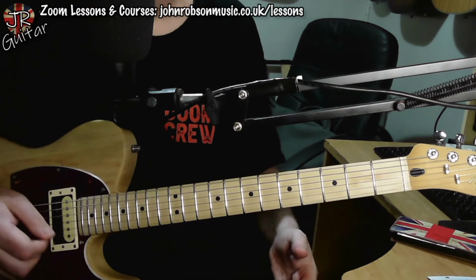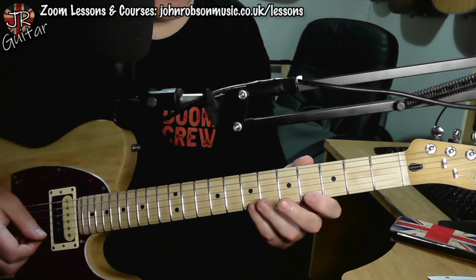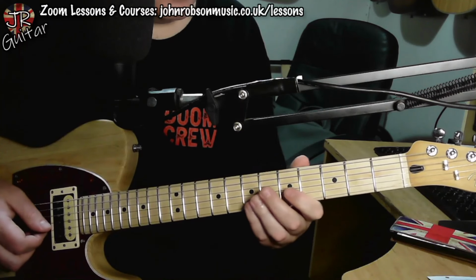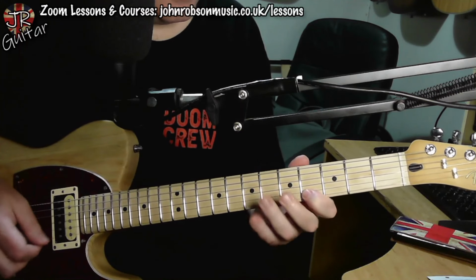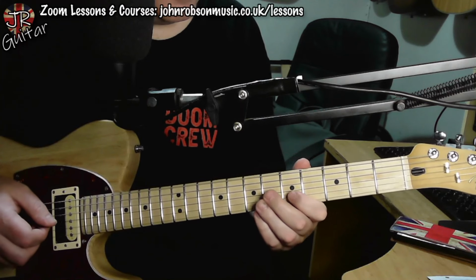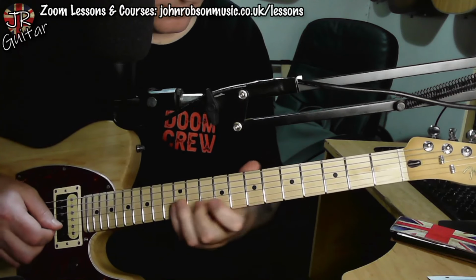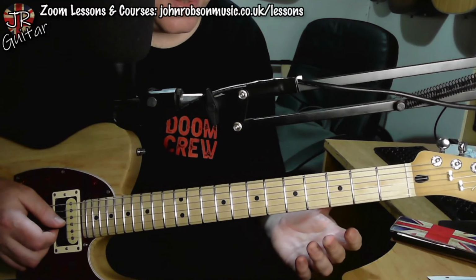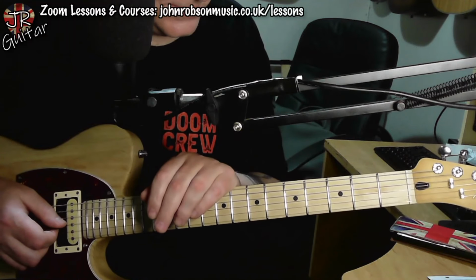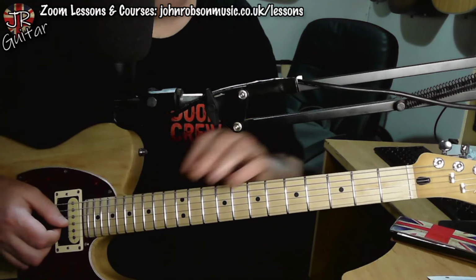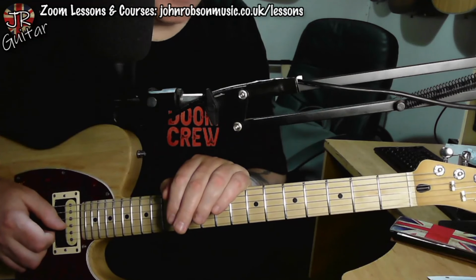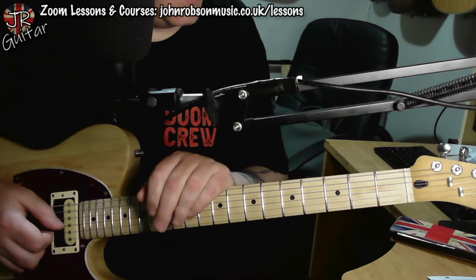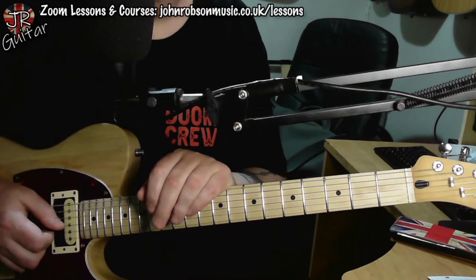If I lost this string, for example, and I didn't have these 2 notes, then a run that might go like this would become something like that. And that sort of taught me where things repeated around the neck, and made me a little bit more mobile in this lateral sort of plane, if you like.